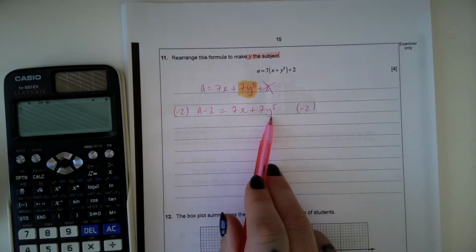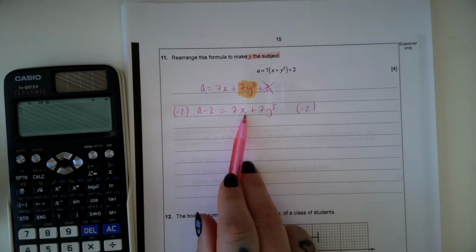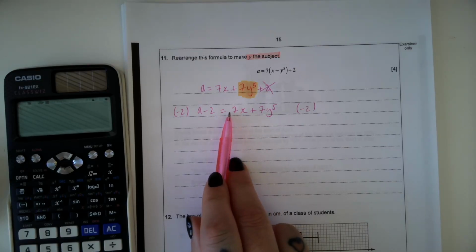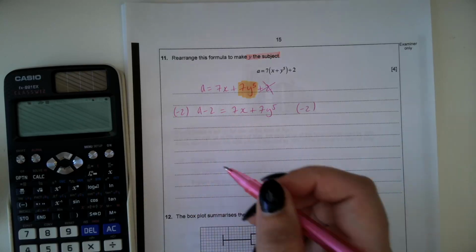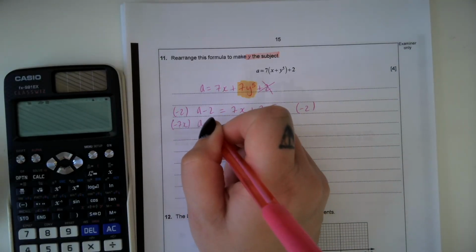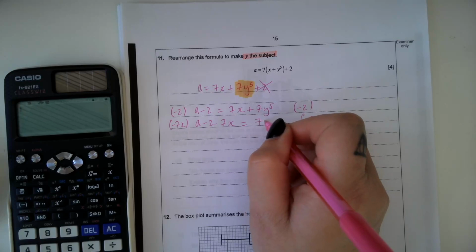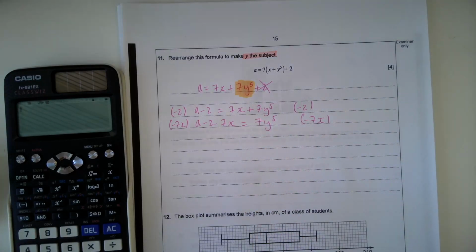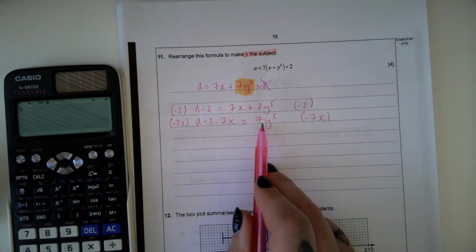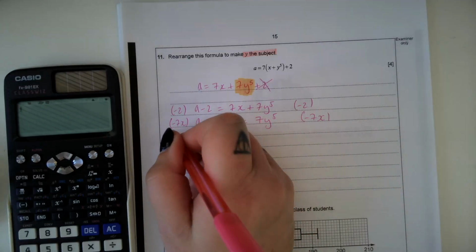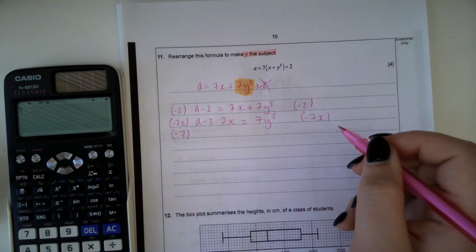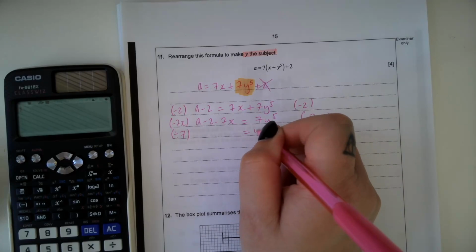Now, I'm still aiming to isolate this 7y to the power of 5 on its own, so I'm going to eliminate the 7x from the right-hand side. It's a positive 7x, I know because there's no negative sign there. I'm going to subtract 7x. So it's a, subtract 2, subtract 7x equals, and then when I subtract 7x here, it just leaves me with my y term of 7y to the power of 5. Okay, now I'm trying to isolate y. I'm aiming for y equals, so I'm going to divide by 7, because this is 7 multiplied by y to the power of 5. So when I divide by 7, that will just give me y to the power of 5.